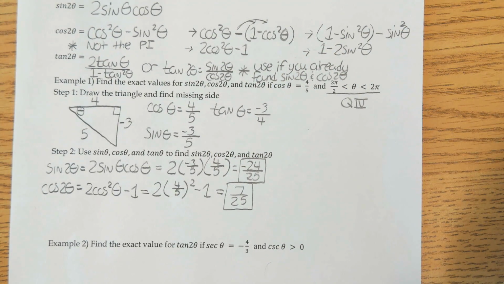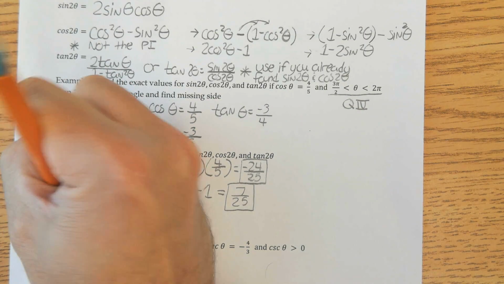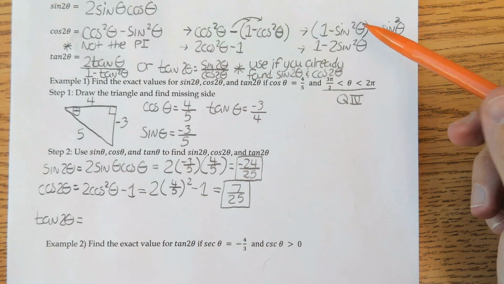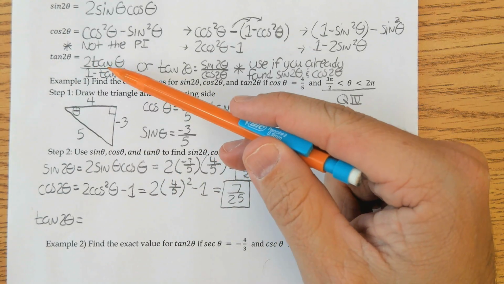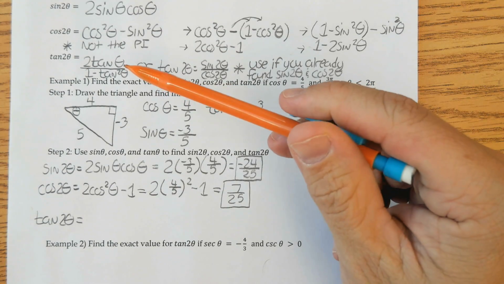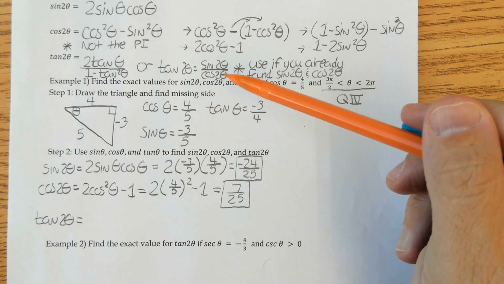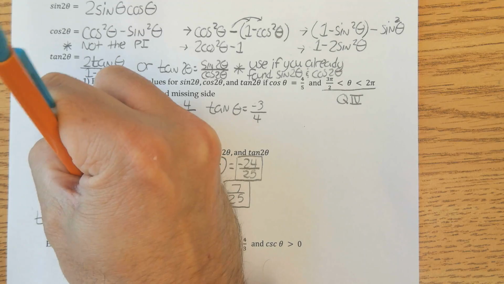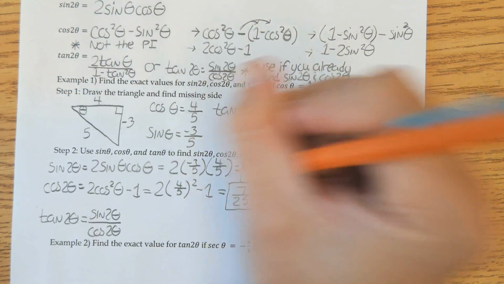Okay, so now we've done sine 2 theta, cosine 2 theta, and now we're going to look at tan 2 theta. Well, this is why I gave you this option, for this exact problem, to make it a lot simpler for you. I said you could either use this, which you can, because we did find tangent. A lot of students make mistakes on this just because it's a little bit harder to type in the calculator, or you can use this formula. And I'm going to use this second formula here. So I'm going to say tangent 2 theta is equal to sine 2 theta over cosine 2 theta.